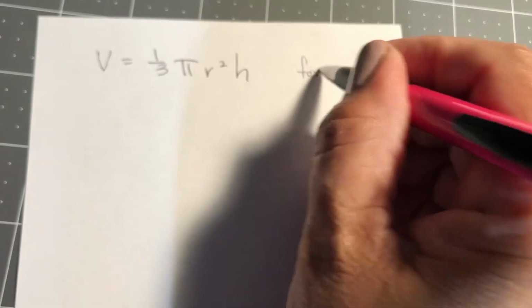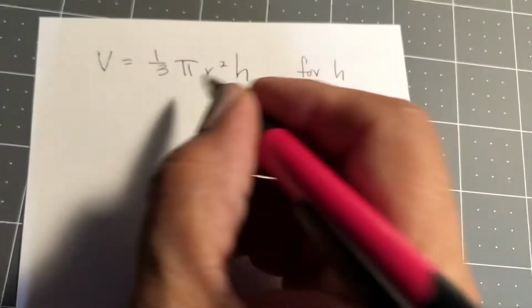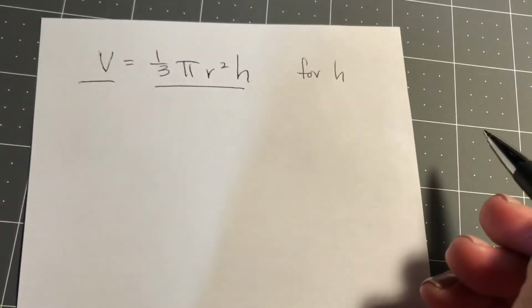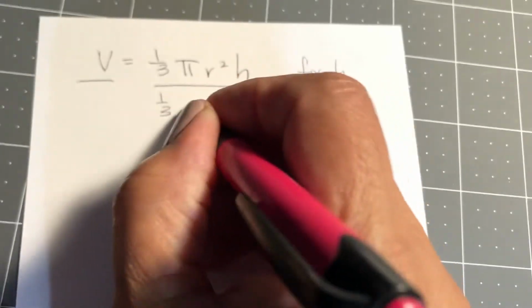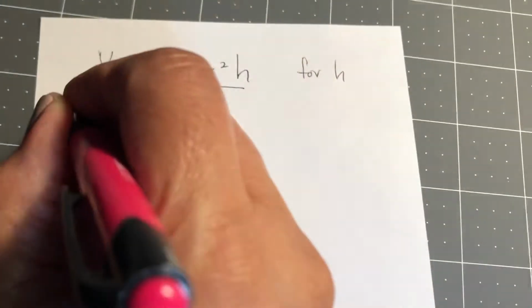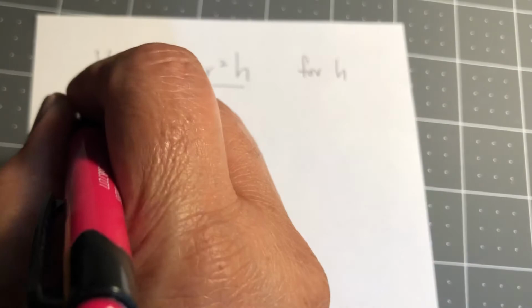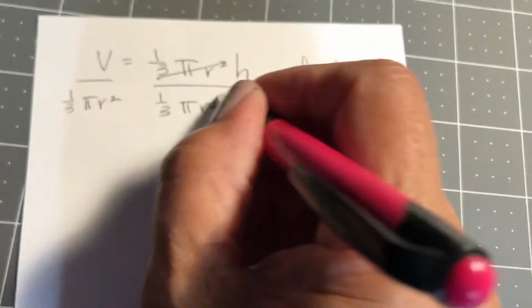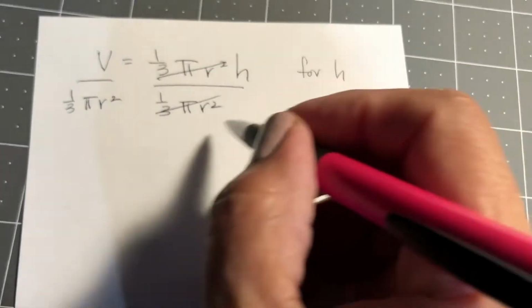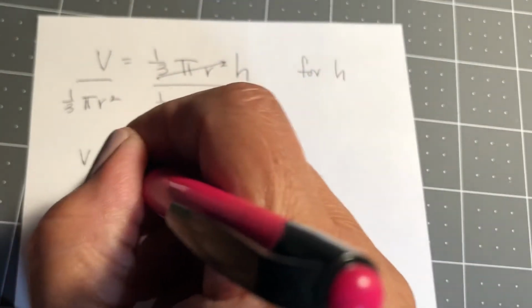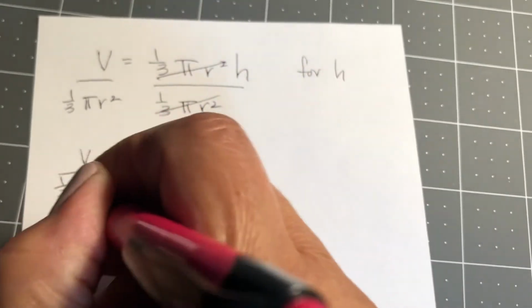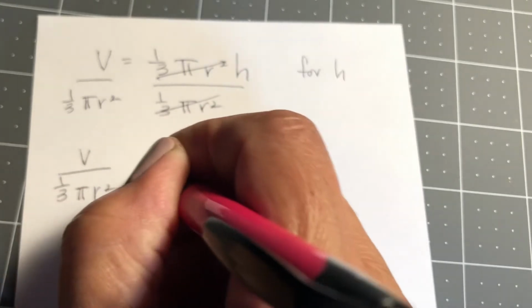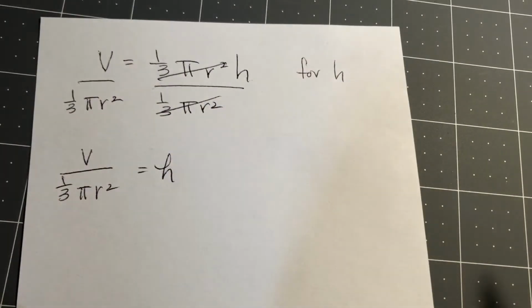So if we're looking for h, we're going to divide both sides by 1/3 pi r squared, right? And then that cancels that out. And then you're left with v over 1/3 pi r squared equals h.